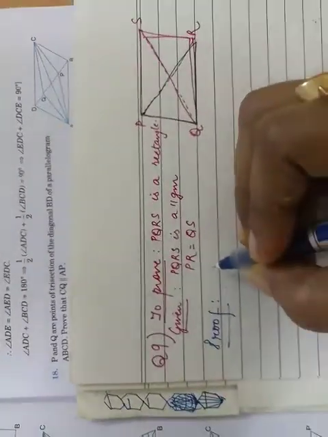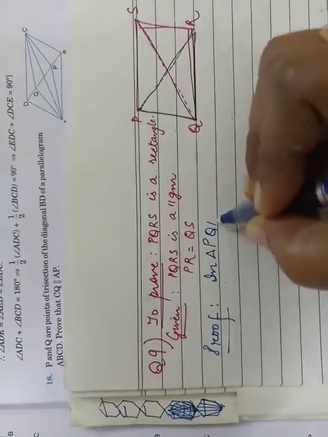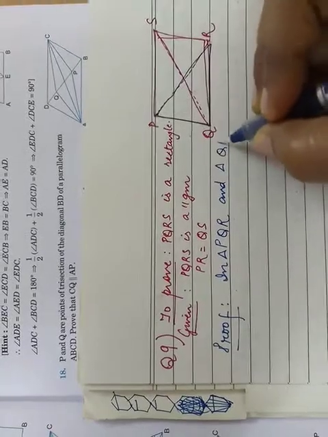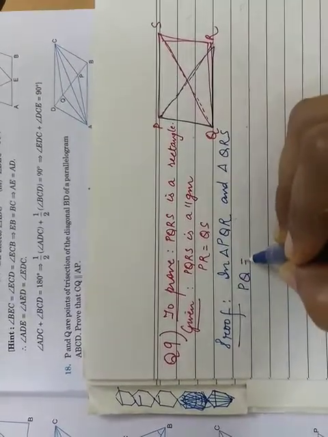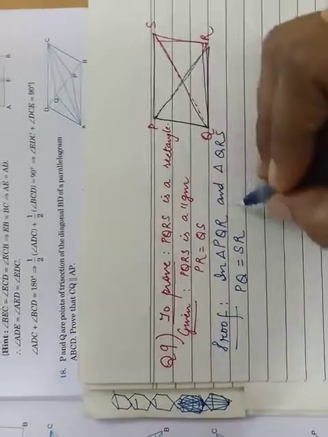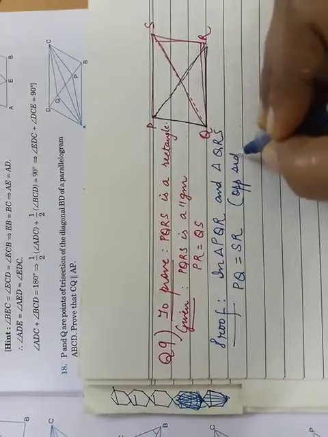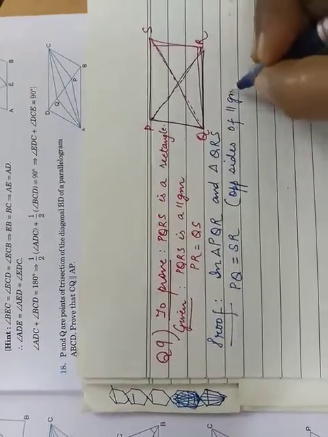Which triangles am I going to consider? In triangle PQR and triangle QRS, PQ is equal to SR, opposite sides of a parallelogram. It's necessary to write the reason every time in geometry.